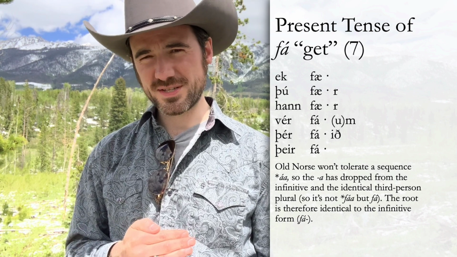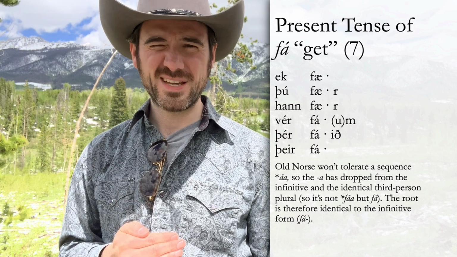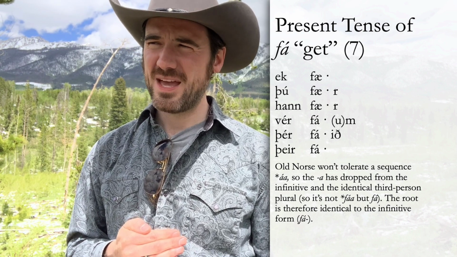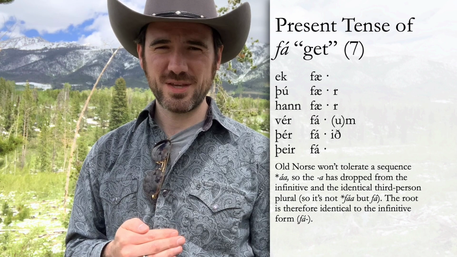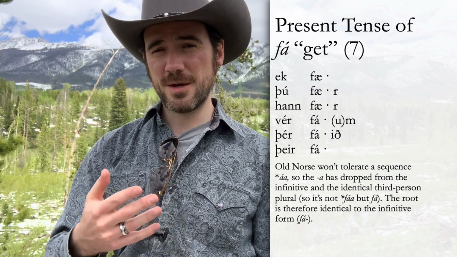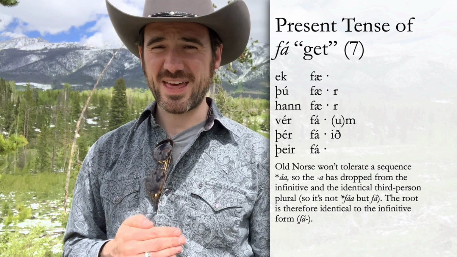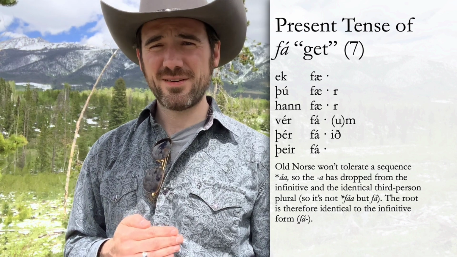Then we go back to our basic root vowel, vér fáum. Sometimes the U is just swallowed up into the long A and you just get vér fáum. Þér fáið, y'all get. And then the third person plural is always identical to the dictionary form, so it's just þeir fá. Fá, þeir, þér, fáum, fáið, fá.